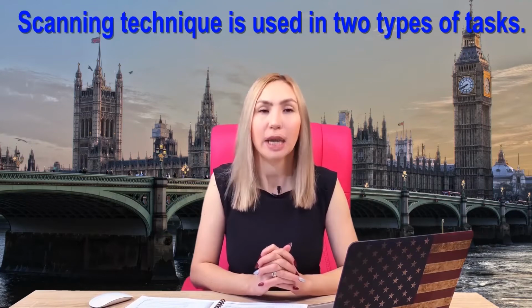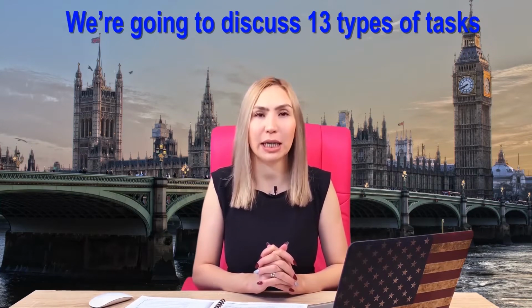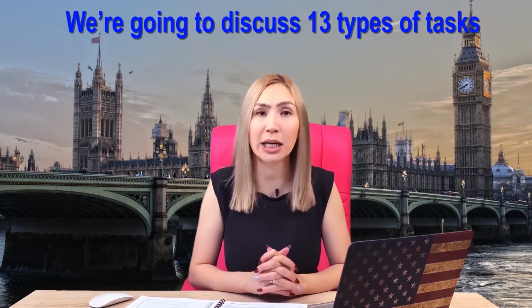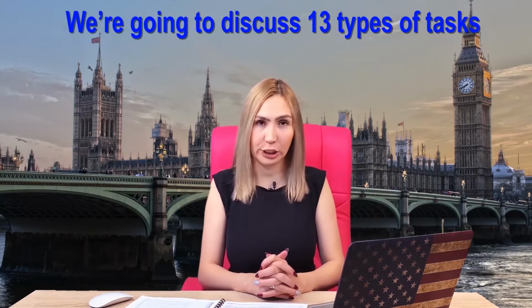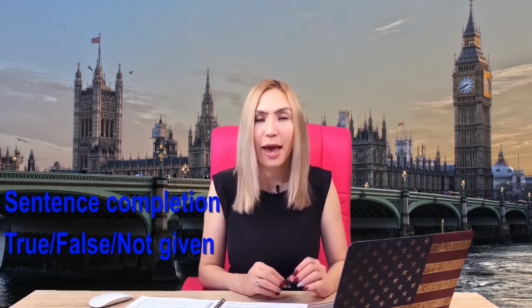Now let's move further. Why do we need the scanning technique? Why is it so needed? Actually, the scanning technique is used in 2 types of tasks. We are going to discuss 13 different types of tasks for the reading section. Today we're going to discuss 2 of them, that is sentence completion and true false not given. We're going to start with the sentence completion task.